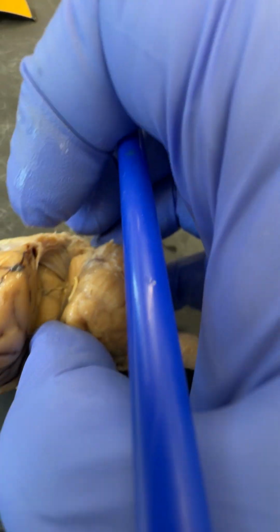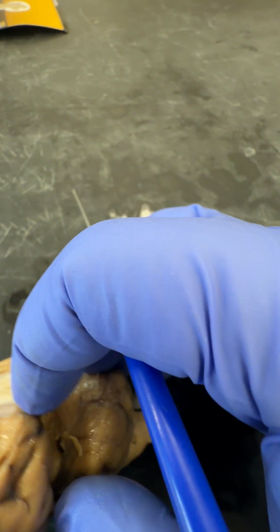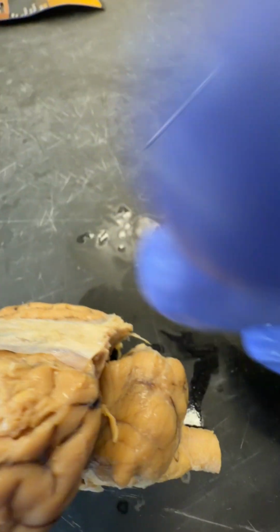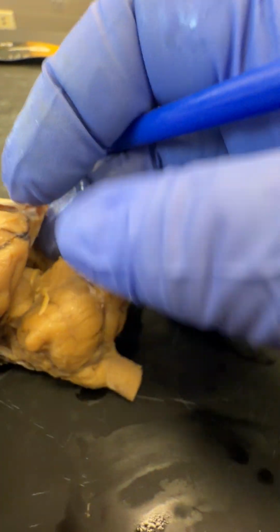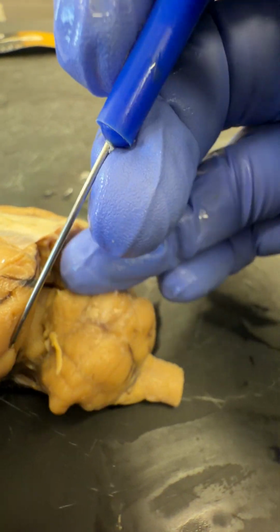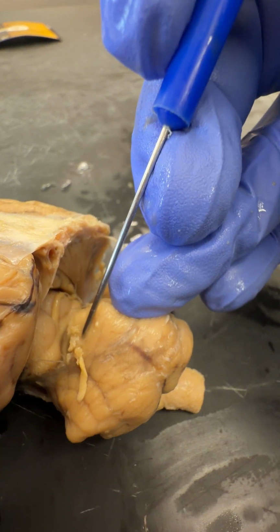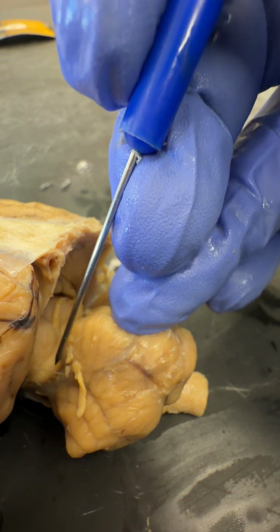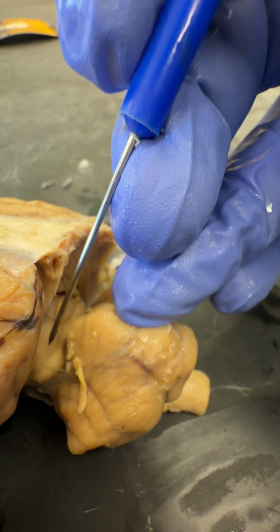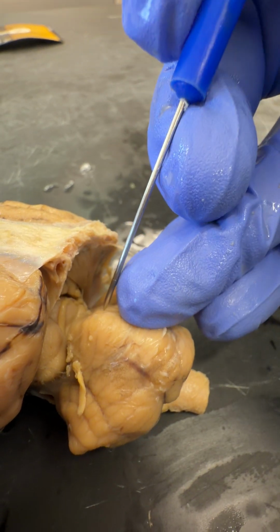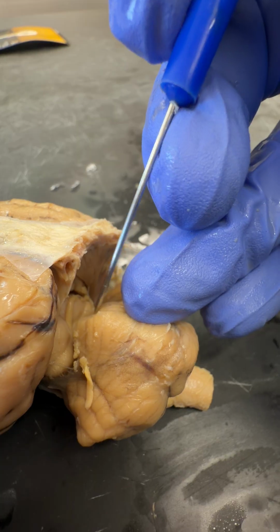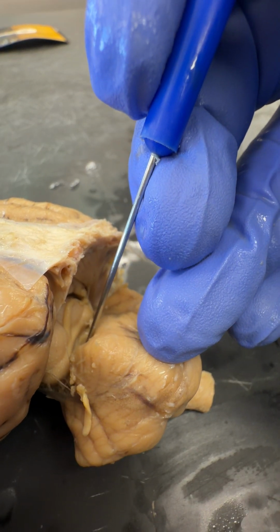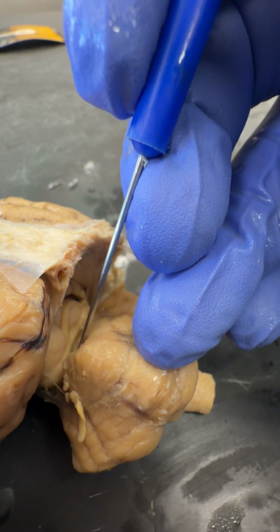All right, the corpora quadrigemina. So, corpora quadrigemina consists of the inferior and superior colliculi. So here's the superior, there's the inferior colliculi. Four of them together are the corpora quadrigemina. So a colliculus is a hill, and corpora quadrigemina means the four-bodied structure.